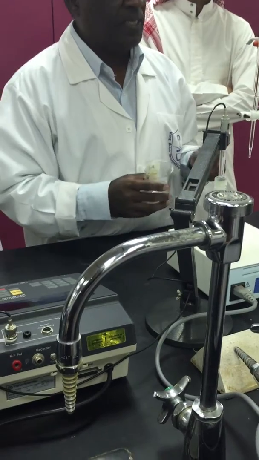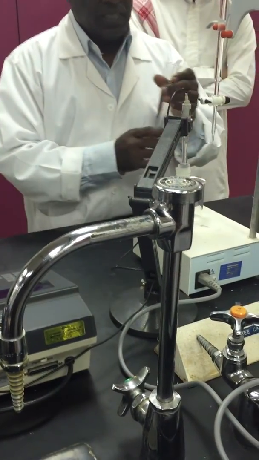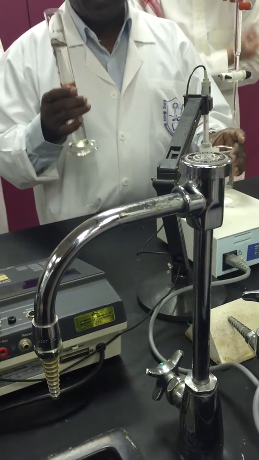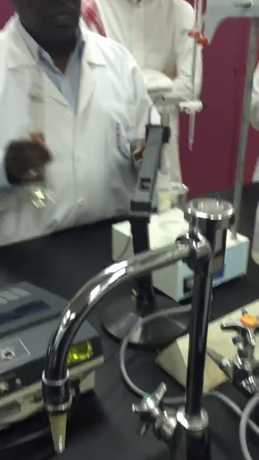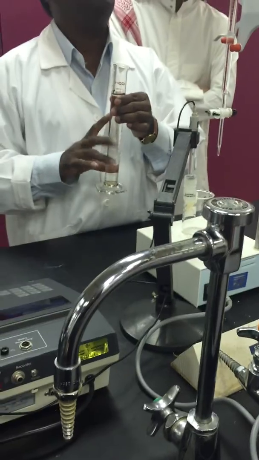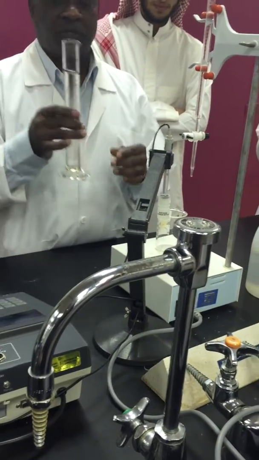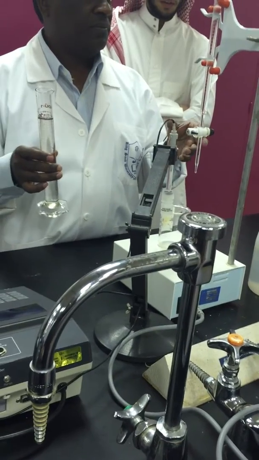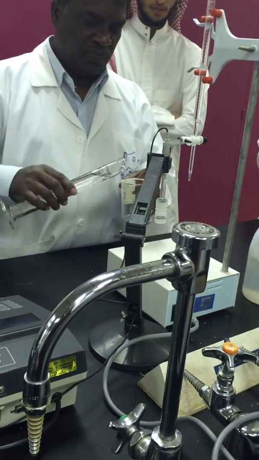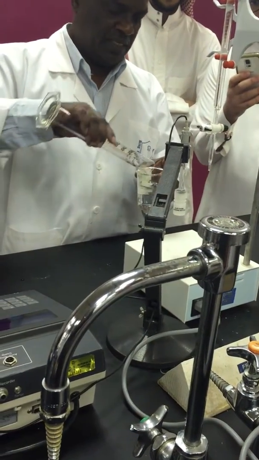Now for pH and alkalinity, you will see this is the sample. You should know how much sample volume you have to take. So how much do we usually take for pH alkalinity? 100 milli. So for pH alkalinity, I take 100 milli sample.